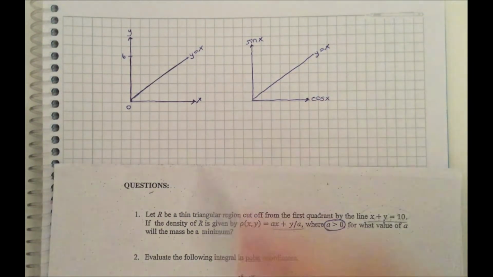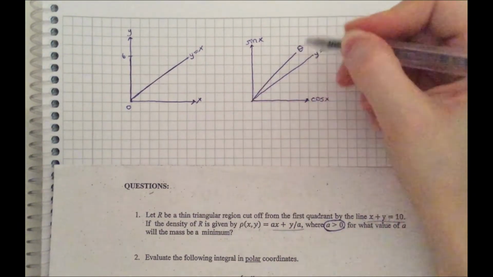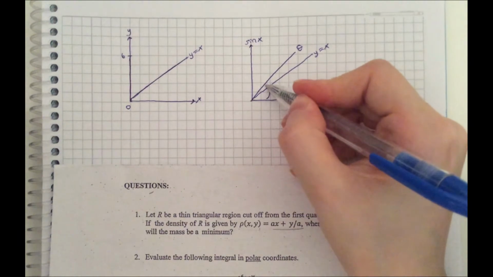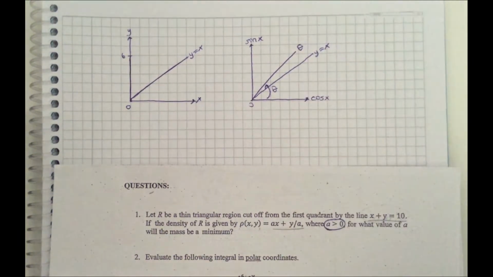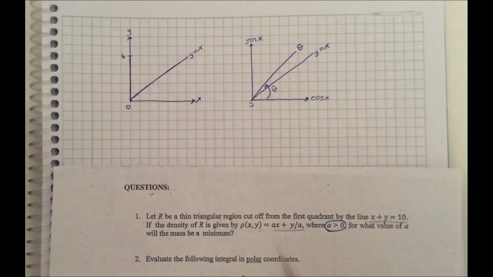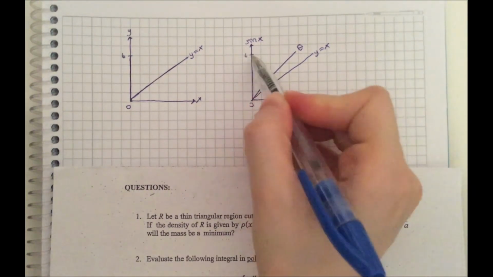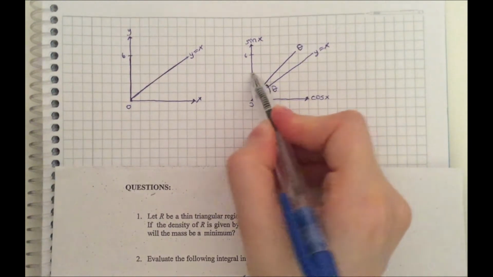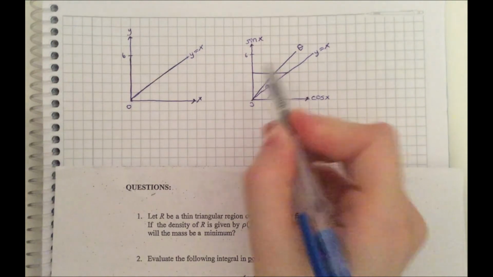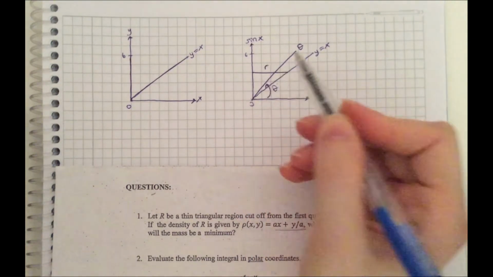And to show theta, we can draw this line. So theta is changing here to here. And what is our radius? It is here too, since we have 6 here, 0 to 6 here. The r is here to here, this line to this line. So this is our r.